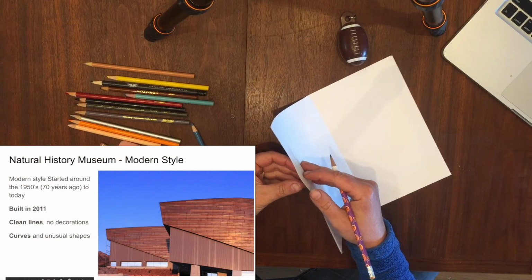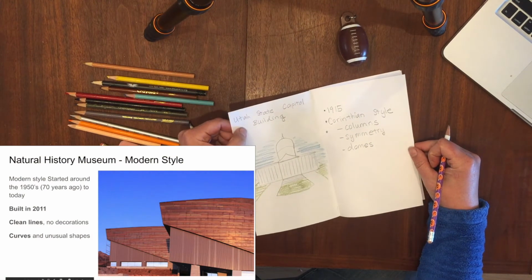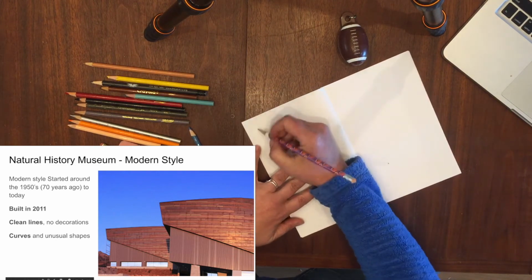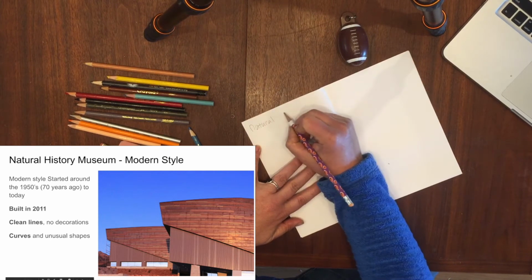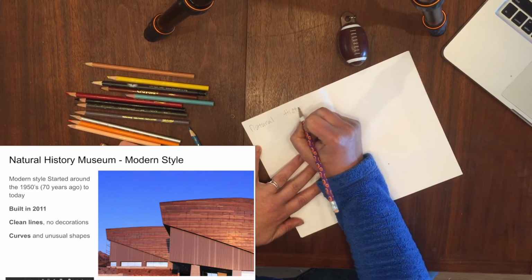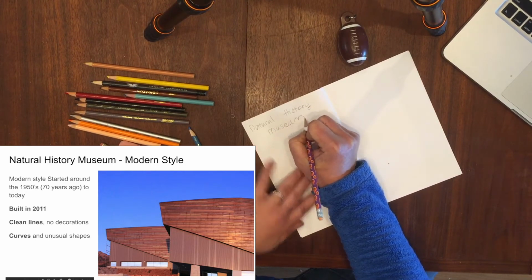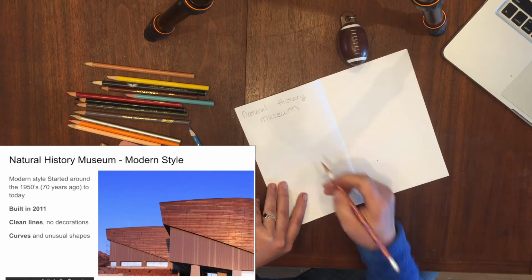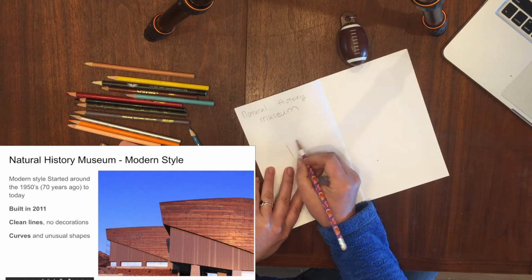Again, just like we did on our first page, for every Utah building that we learn, we're going to write the name of the building. We're going to do a sketch and then write some interesting facts. Okay? Natural History Museum. Now, for this, every way that you look at the Natural History Museum, it looks a little different, right?